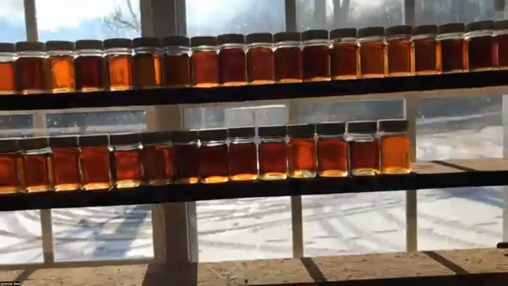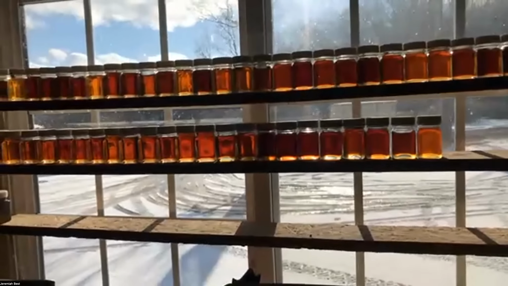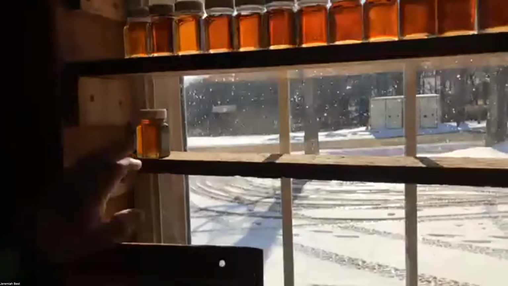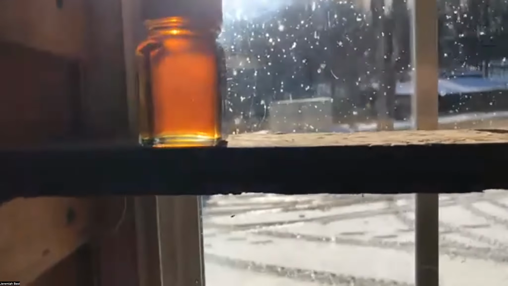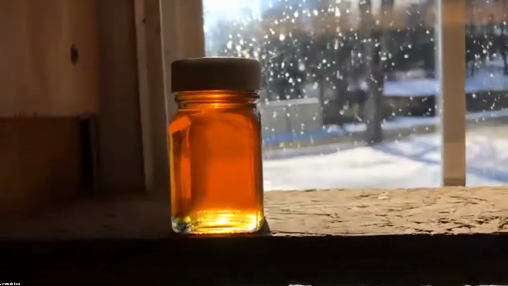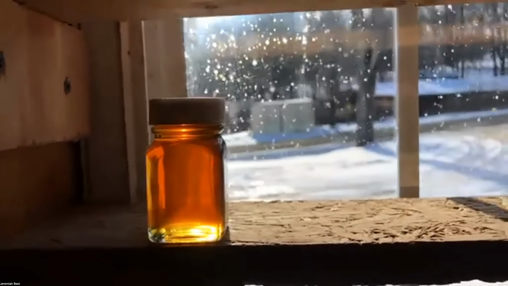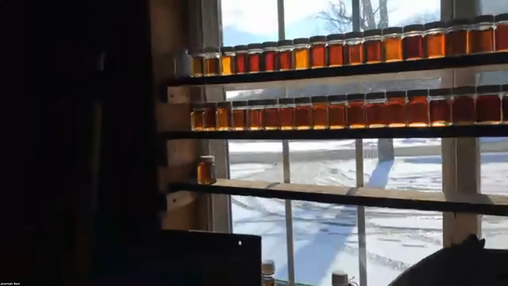These top two shelves, every single little jar represents a barrel of syrup that was produced. However, down here on this shelf, this was the only barrel of syrup that we've made this year so far. So as you can see, our season is just at the head, and we've got a long ways to go. Are there any questions?